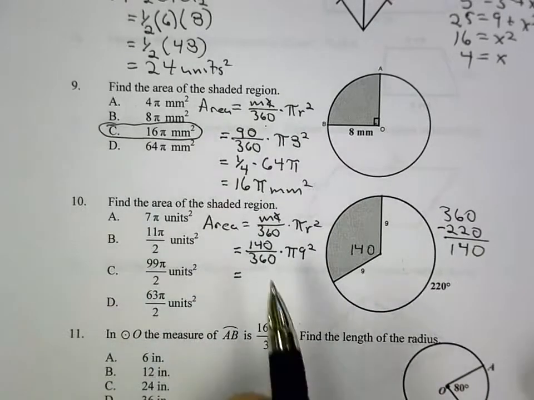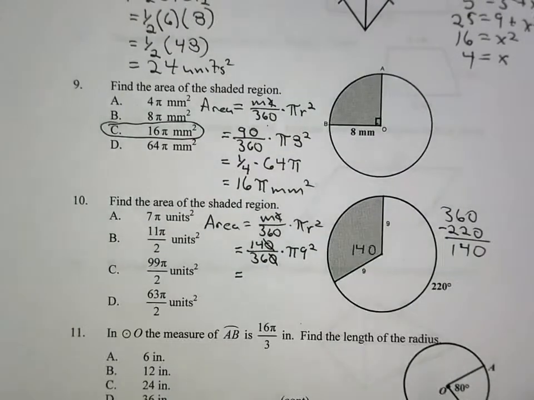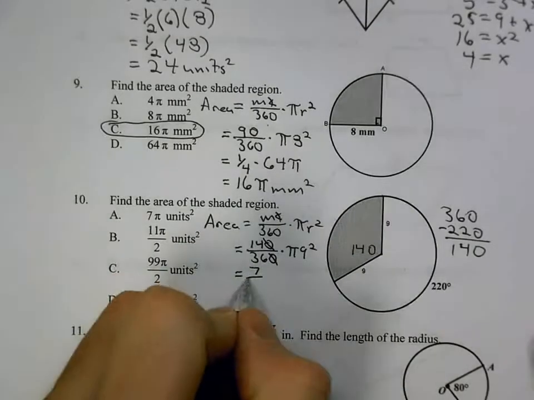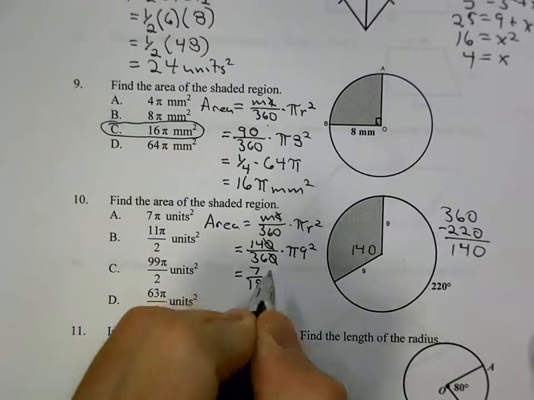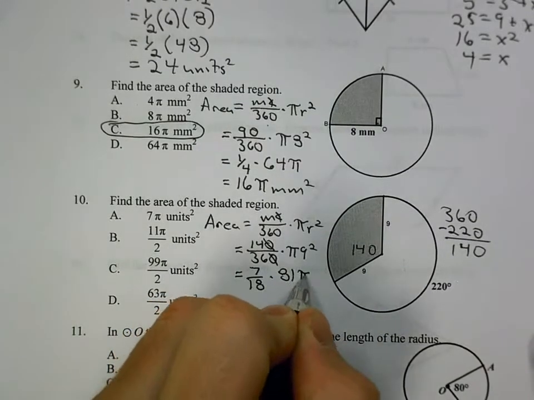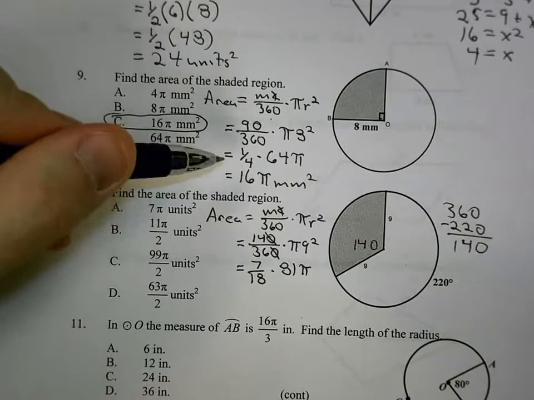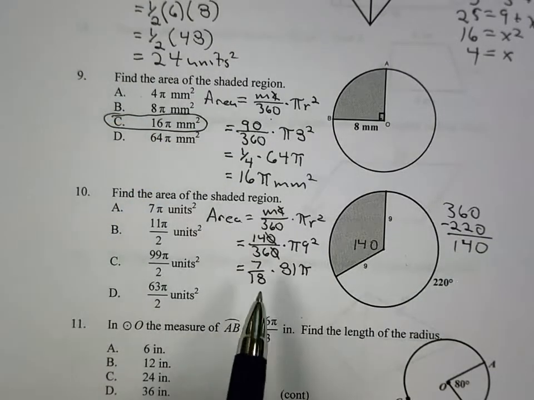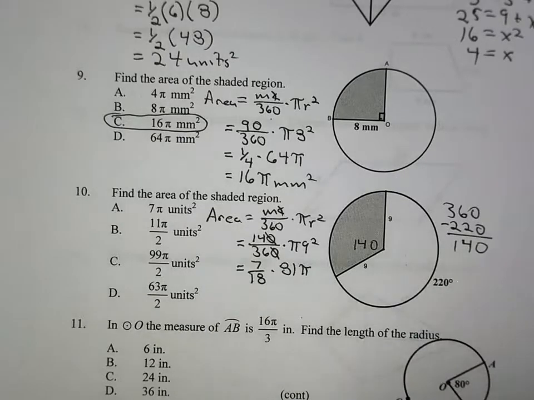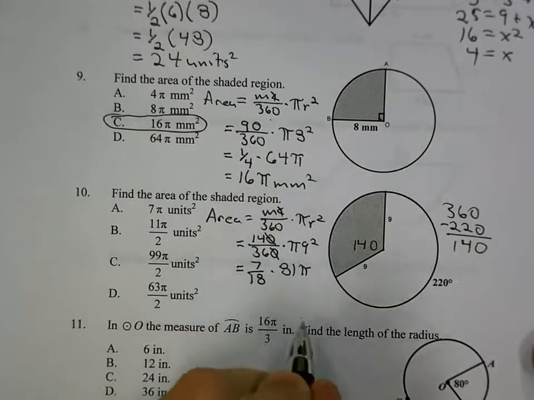Well, 140 over 360, I can cross out the zeros. Gives me 14 over 36. I can take half of each of those, and that gives me 7 over 18 times 81 pi. Not as neat of a fraction here, 7 over 18. I mean, 1/4 is more common. We'd all agree for that. But we want 7/18 of the whole circle. It's the same idea. We want what fraction of the entire area do we want.